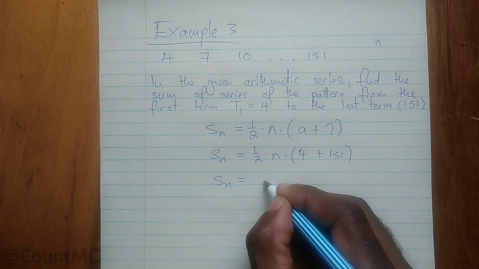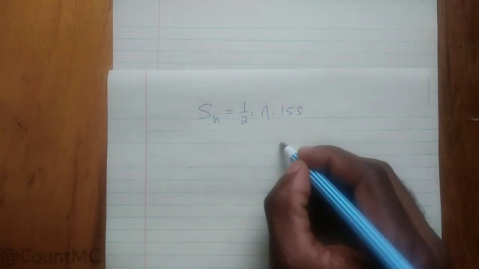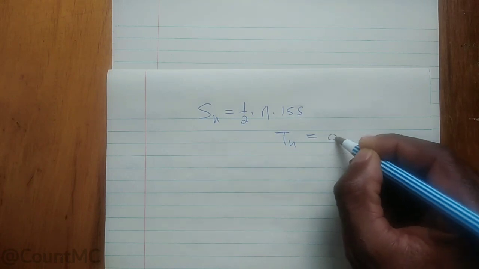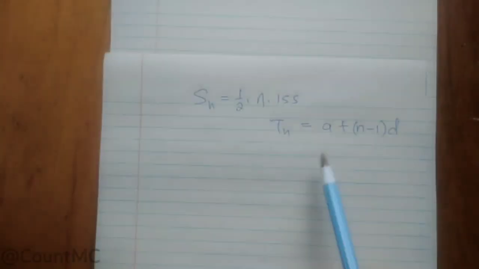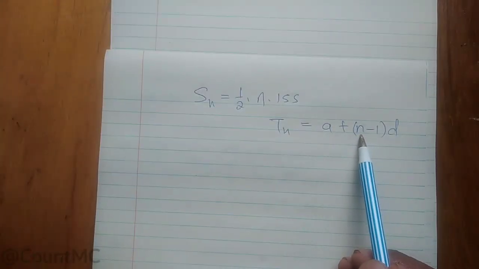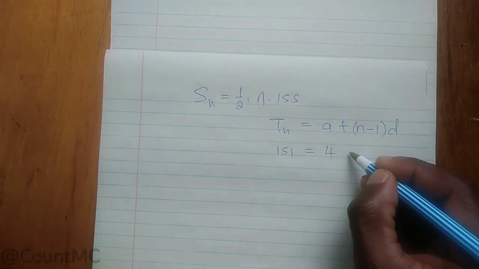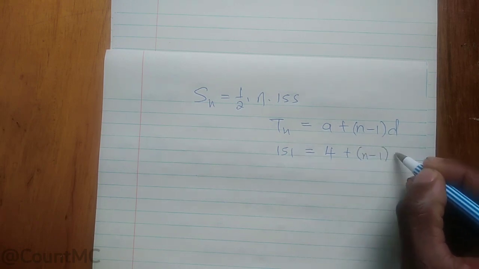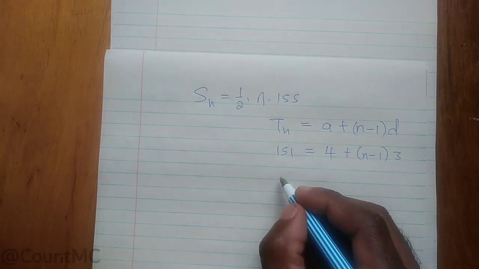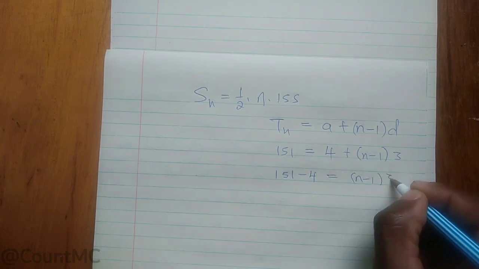So Sn is equal to half times n times 155. So let us find the n. Tn is equal to a plus n minus 1 times d. So Tn is representing the last term. So what was the last term? It's 151. It's equal to a, which is 4, plus n minus 1. The common difference is 3. So 151 minus 4 is equal to n minus 1 times 3.